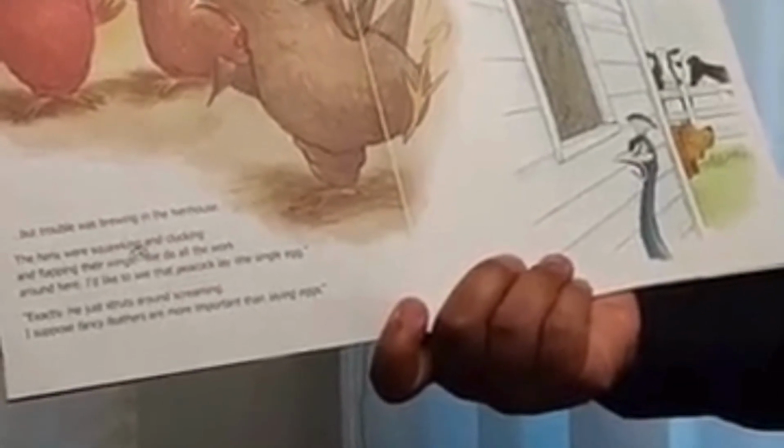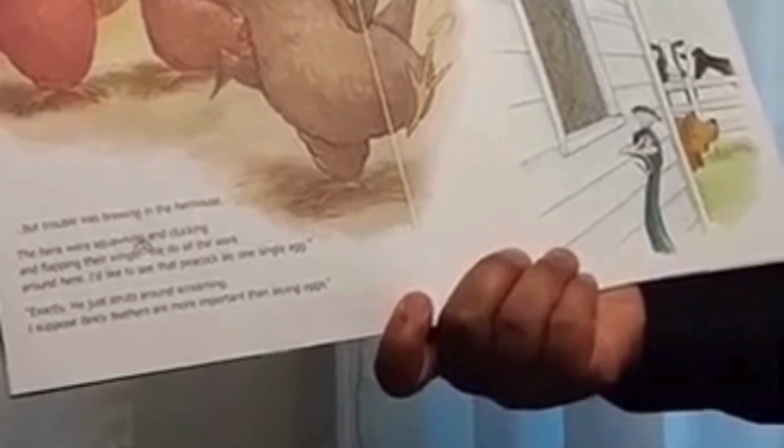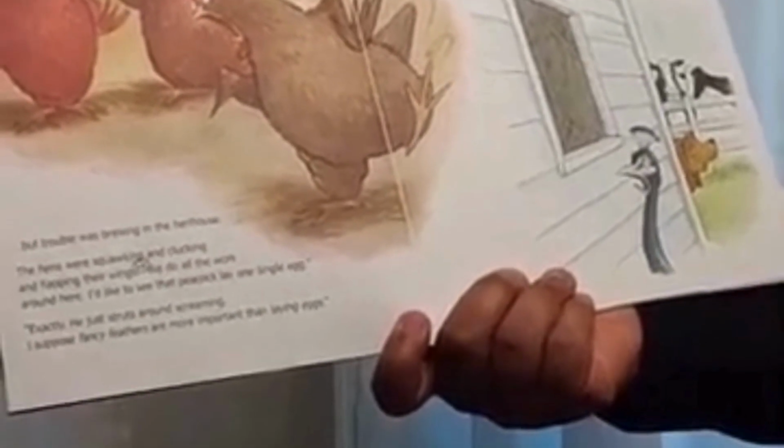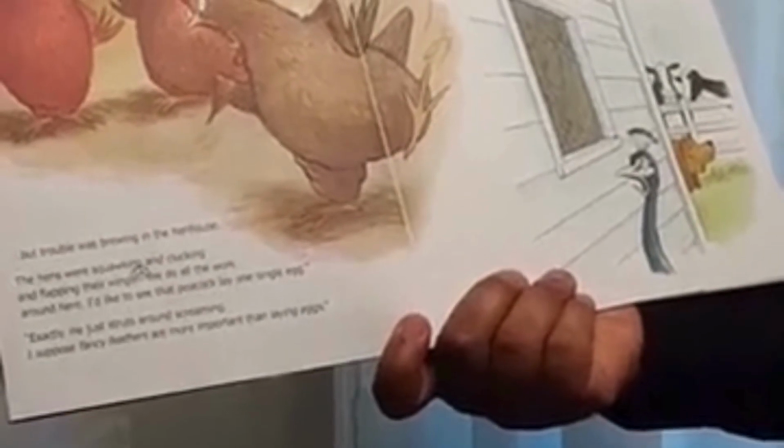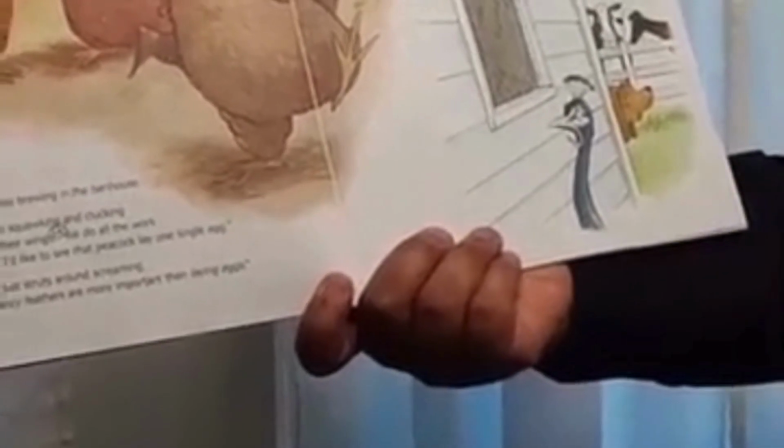But trouble was brewing in the old hen house. The hens were squawking and cluck, cluck, clucking and flapping their wings. We do all the work around here. I'd like to see that peacock lay one single egg. Bark, bark, exactly. He just struts, bark, bark, bark, around screaming. I suppose fancy fellas are more important than laying eggs. That lazy peacock gets all the attention, and all we do is work, work, work, work, work.